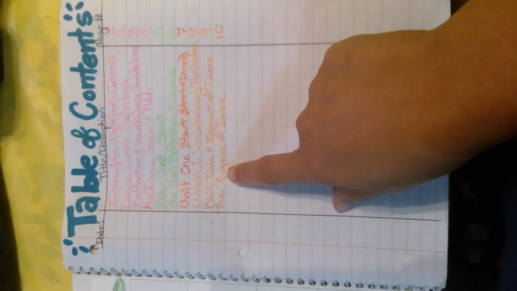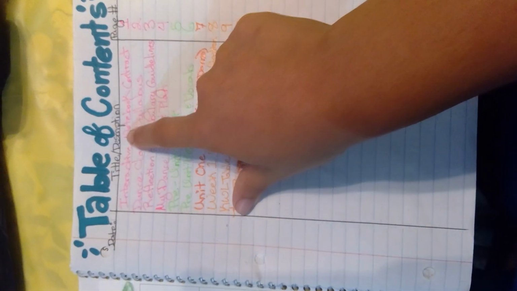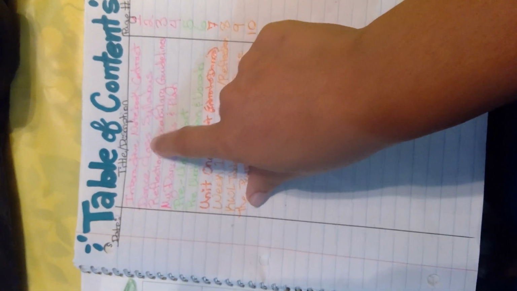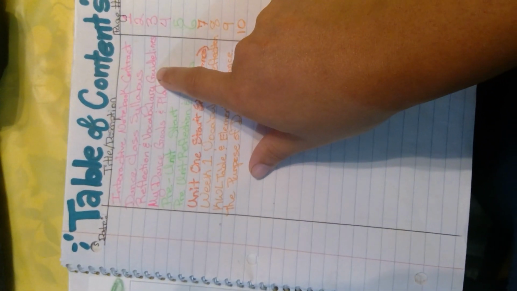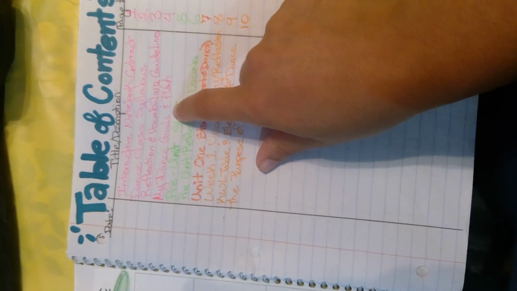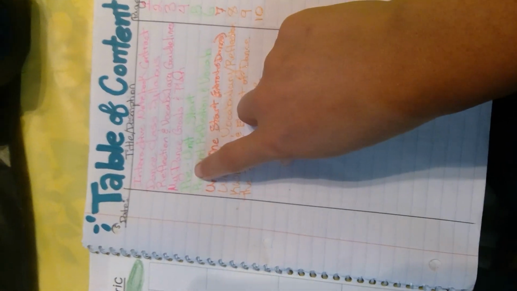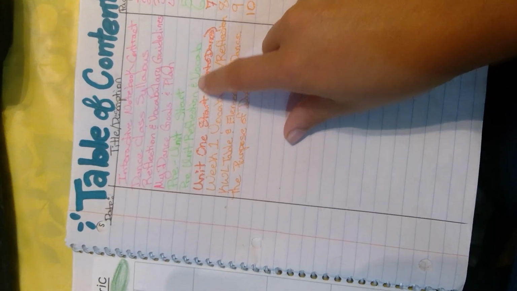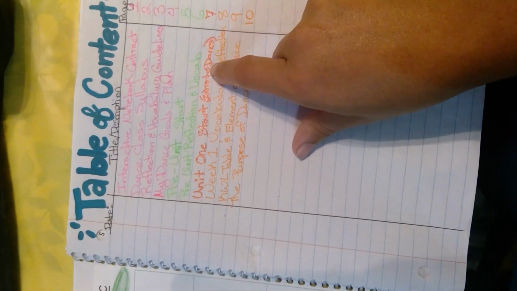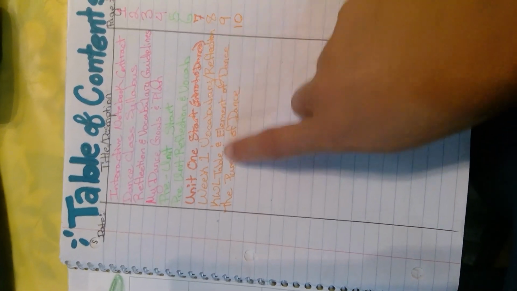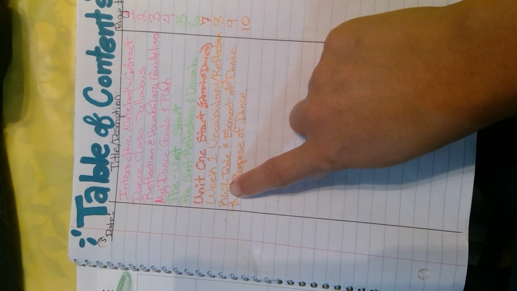Once you're ready, table of contents. Everything like this should be in your table of contents if you set up the book correct. So here, interactive notebook contract, the dance class syllabus, reflection and vocabulary guidelines, my dance goals and plan, pre-unit start, pre-unit reflection and vocab, Unit 1 start, and then we'll have week 1 vocabulary reflection. The KWL, the know what learned table, an element of dance, and the purpose of dance will all be right there. So, and you number the pages.